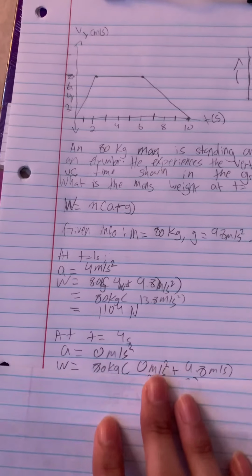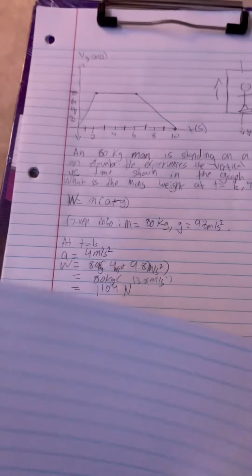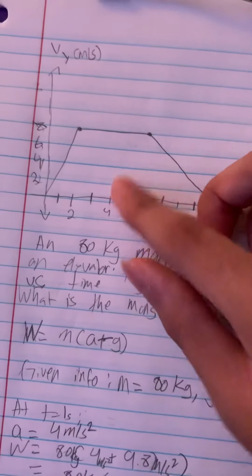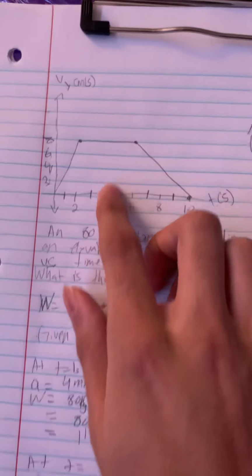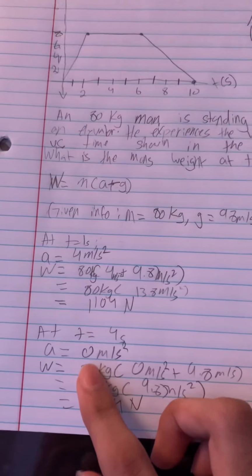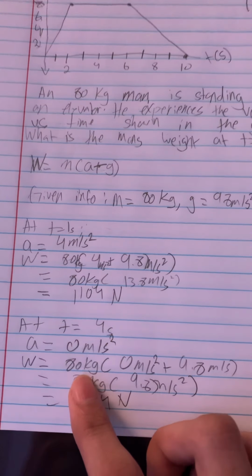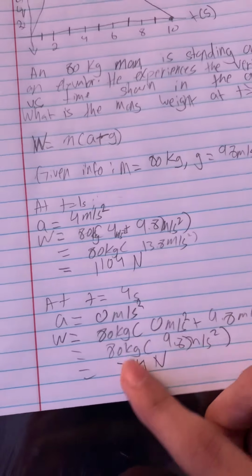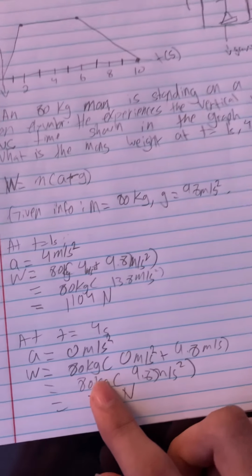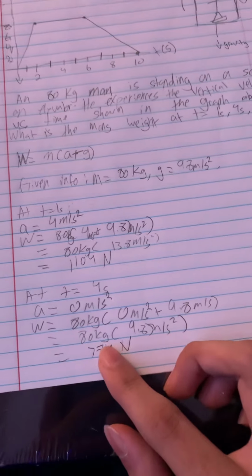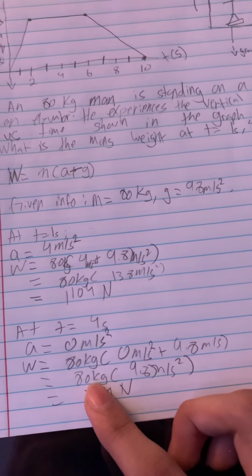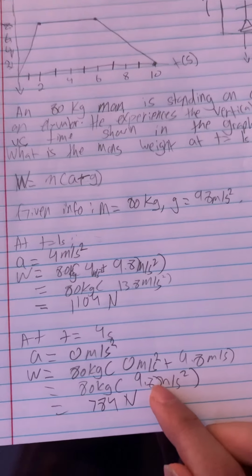All right, so when t equals 4 seconds, as you can see, there's literally no acceleration. It's constant, it's steady, right? So acceleration will simply be 0 meters per second squared. Let's plug this back into the equation just as we did before. It'll be 80 kilograms times 0 plus 9.8 meters per second squared, which will simply get us 80 kilograms times 9.8 meters per second squared.